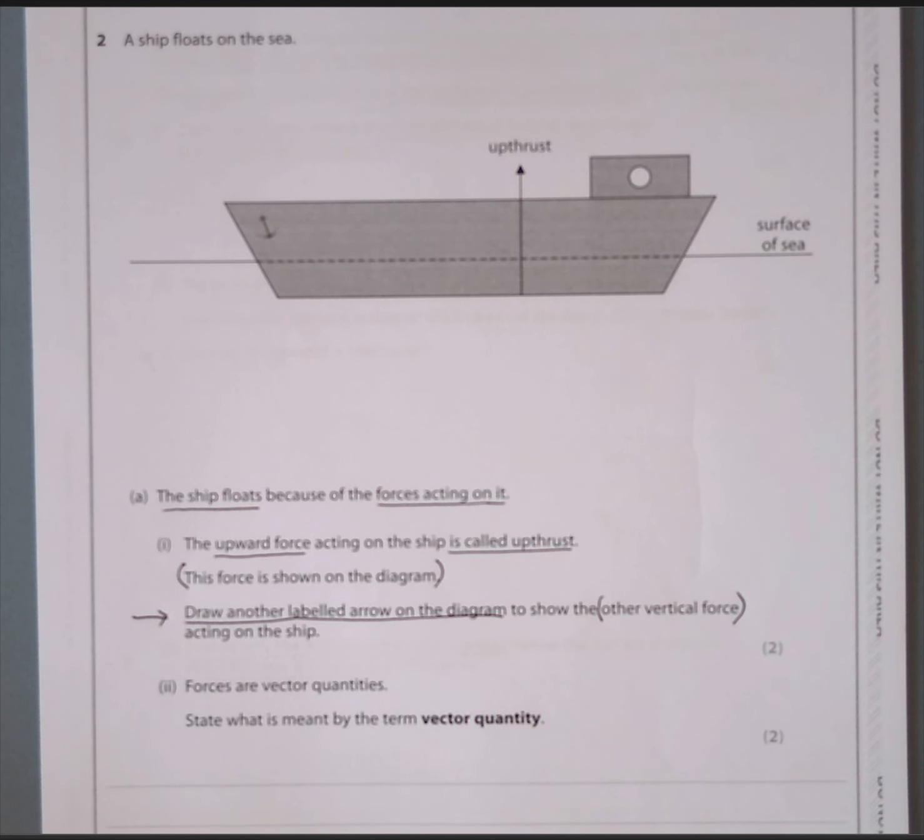The first question is on forces. It's about floating, so it's about density. It says a ship floats because of the forces acting on it. The upward force is called upthrust, which is already labeled for you, and that's shown in the diagram.